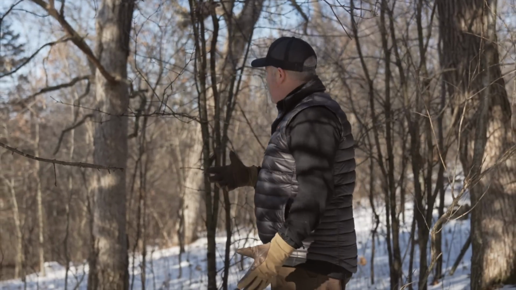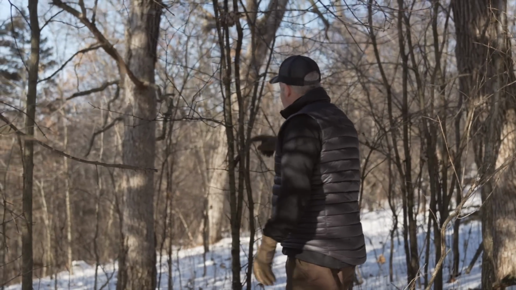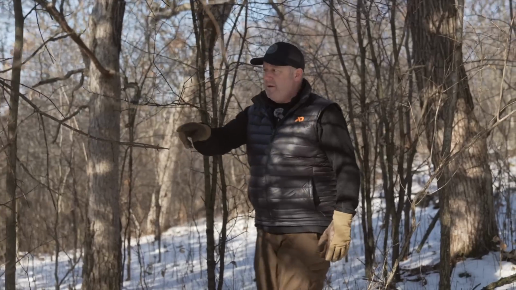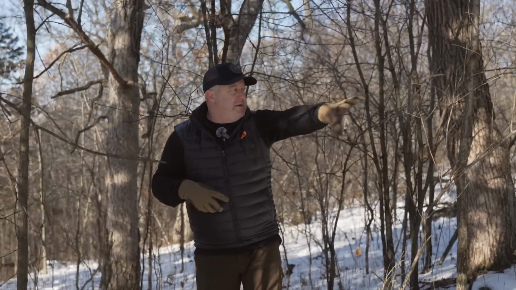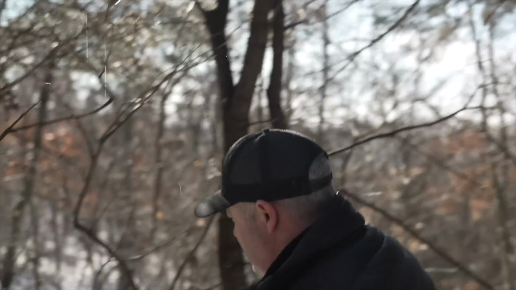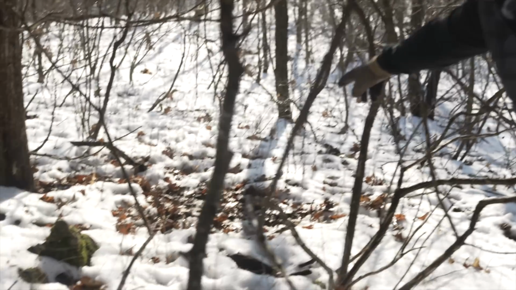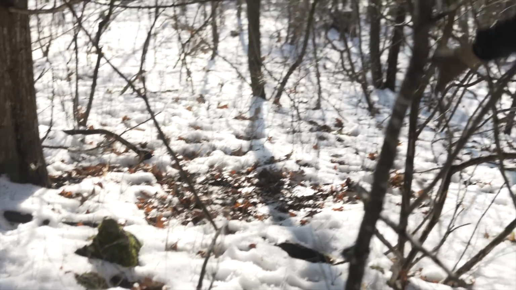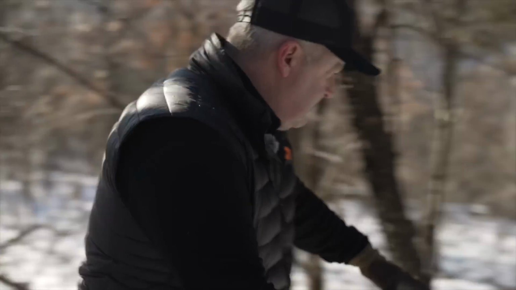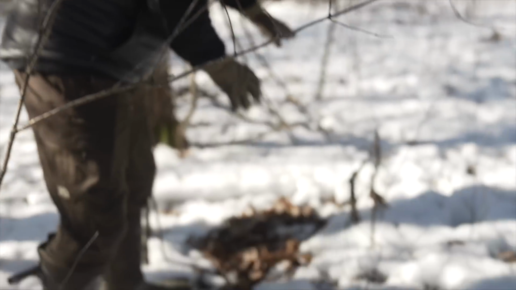We have 7 beds that I see just from standing in one spot, and I think if we go down here we're going to see some more. We have beds behind Dylan right up into here, and then we have a bed right there, a bed right here. And how do you know it's a doe bedding area? Why is it doe bedding?